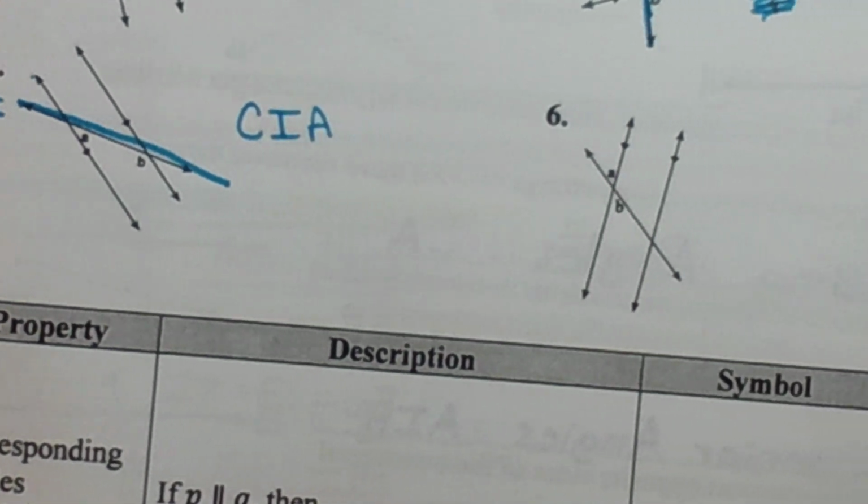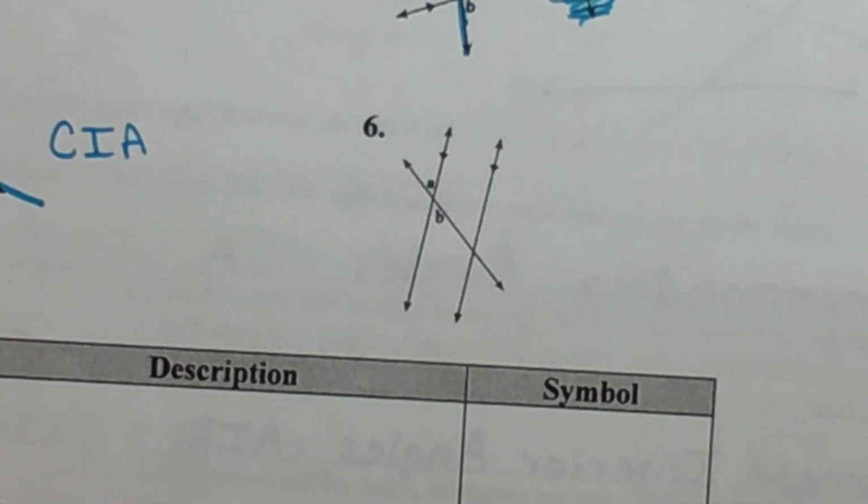Okay, last one that is a pure identify, and then we're going to get to doing some solving with this today.